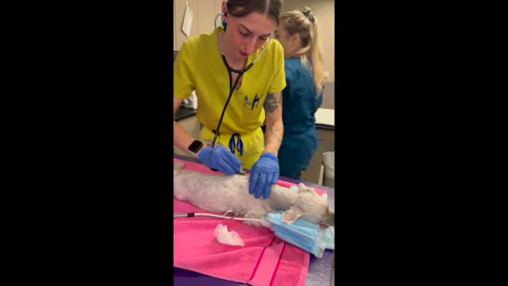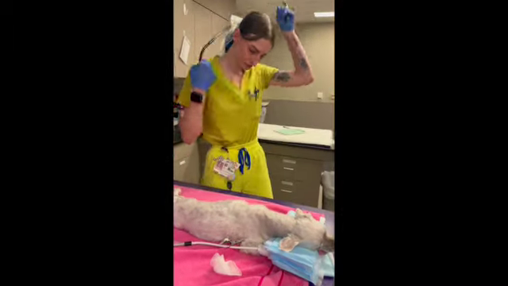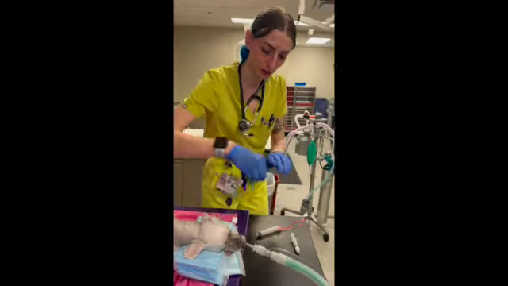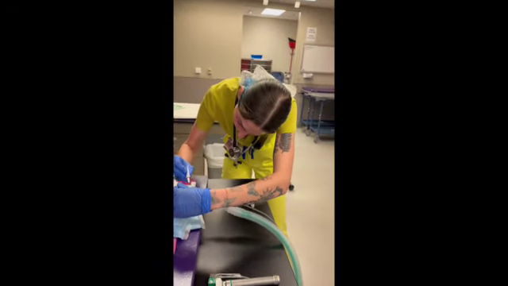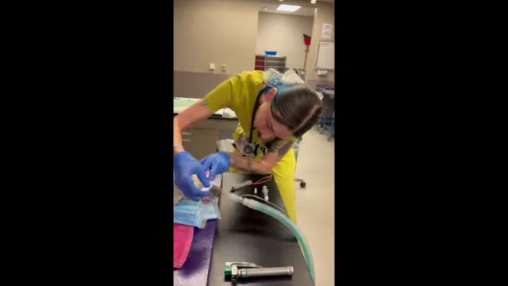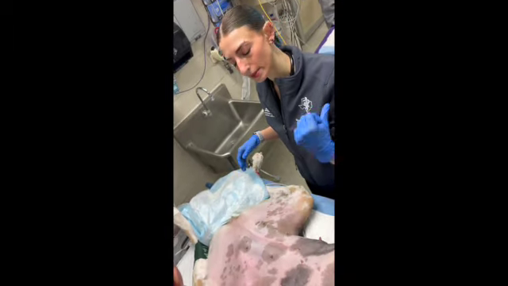Sounds good on this side. All right, it sounds great on both sides. I hear lung sounds. And then we will just take our eye lubrication and lubricate the patient's eyes. Good job, friend. We're just going to express the bladder before we take the patient back to the OR.